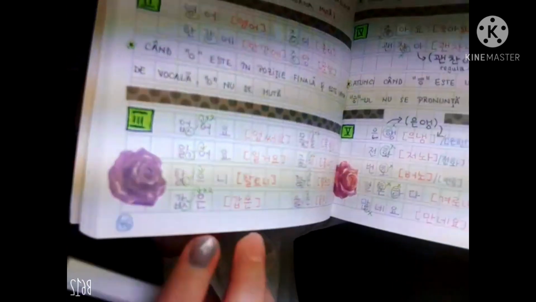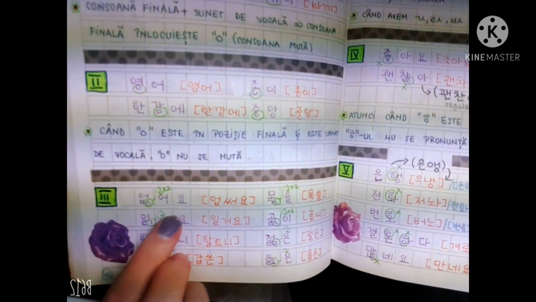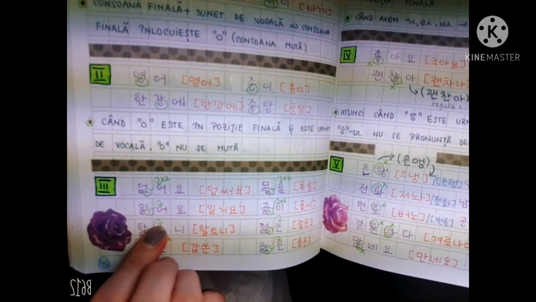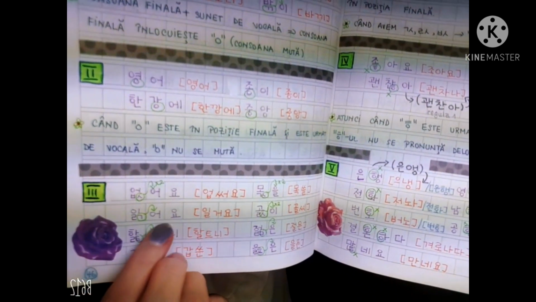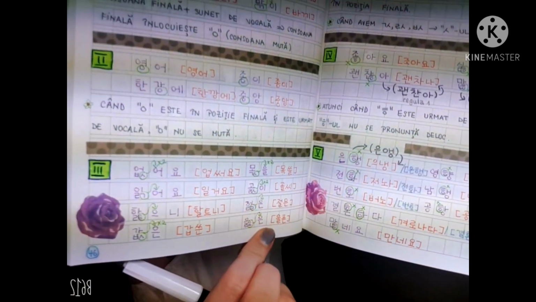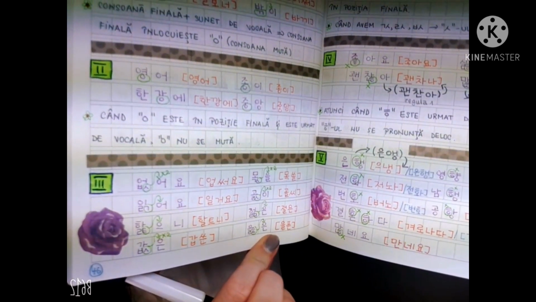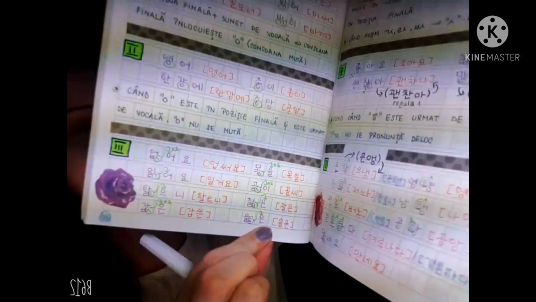For the next one, when we have double consonants that are different, we move only the second one. For example, 없어요, 없어요. And then 읽어요, 읽어요. And so on. As you can see in here, they do change, but only one of the consonants moves. And the first one stays there.